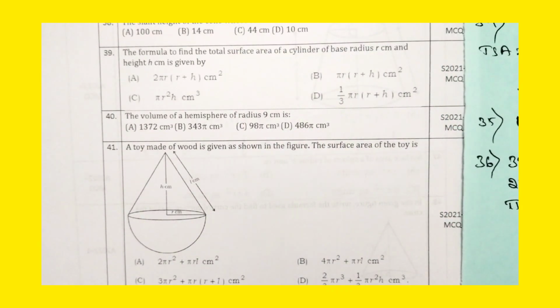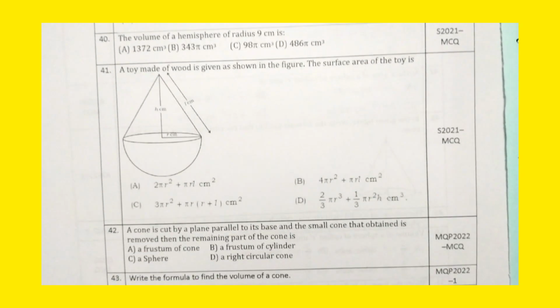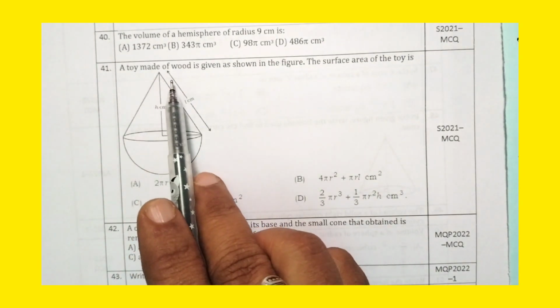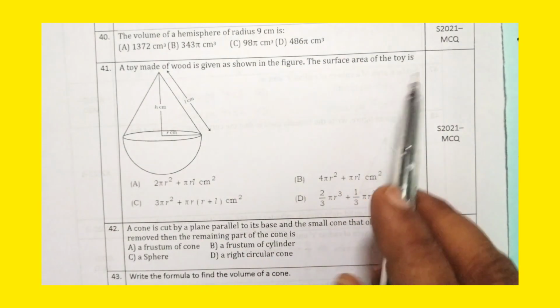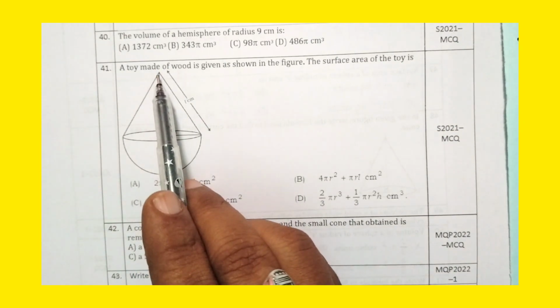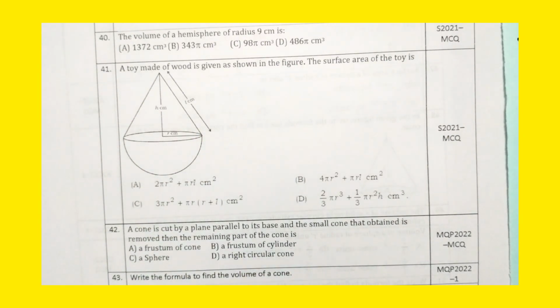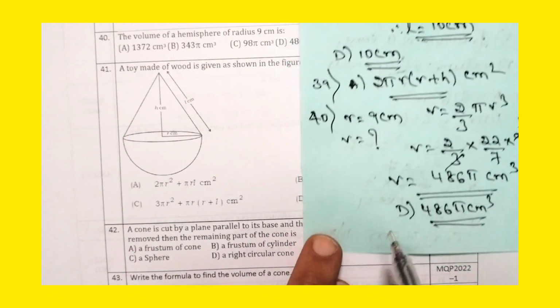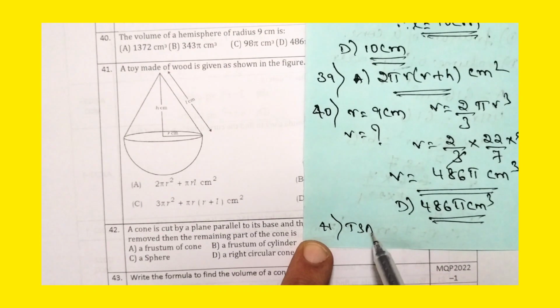Now let us move to the 41st question. The 41st question is, a toy made of wood is given as shown in the figure. The surface area of the toy is asked. If you want the surface area of the toy, you must add the CSA of a cone and the CSA of a hemisphere. So now let us answer the 41st question, find the total surface area.